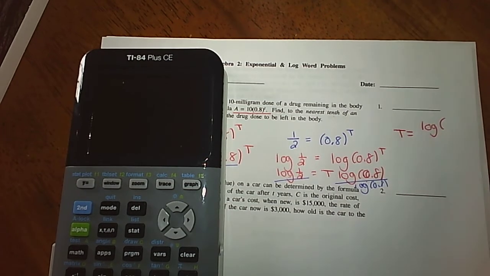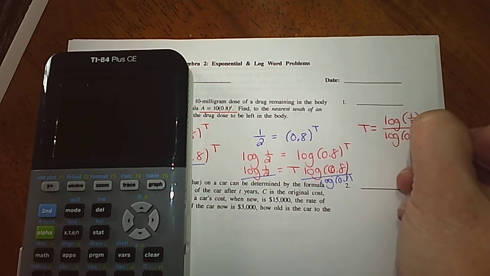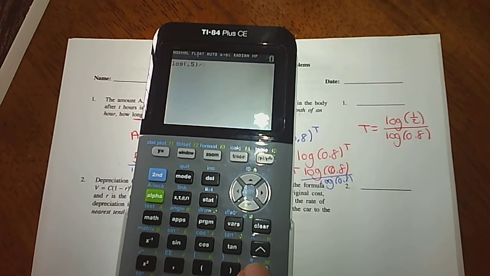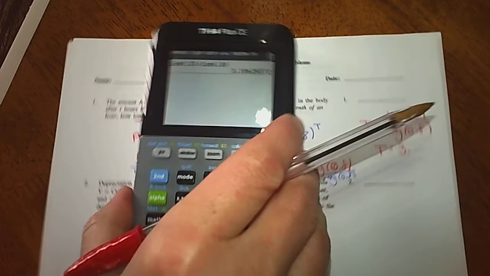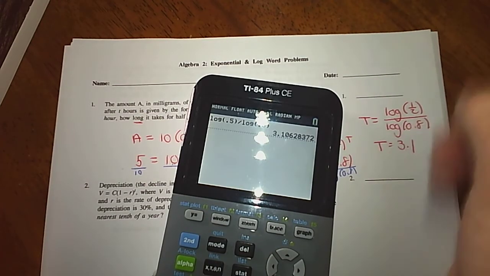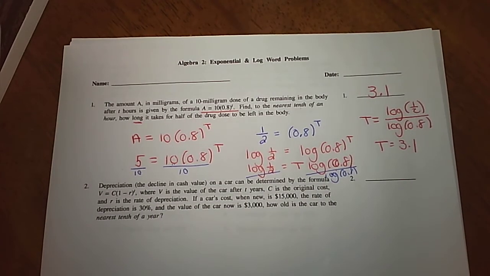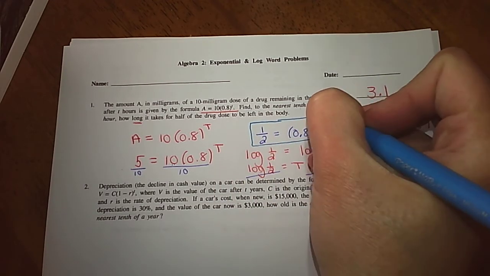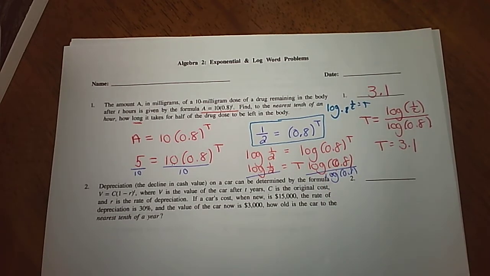I'm going to put in my calculator log 1/2 divided by log 0.8. So on my calculator, log 0.5 divided by log 0.8, and I'm getting T equals 3 point something. I'm going to double check it to the nearest tenth, so 3.1. A lot of you had that when I looked, which was great. Another way you could do it, remember there's always two options: you could have taken this and just done log base 0.8 of 1/2 equals T, and you get the same answer. Depending on which way you did it, they're both correct.